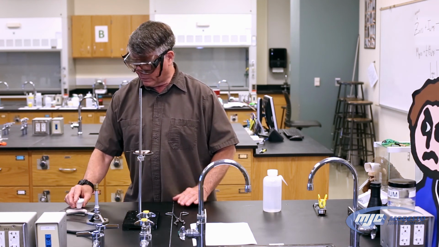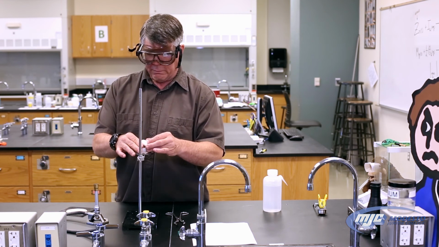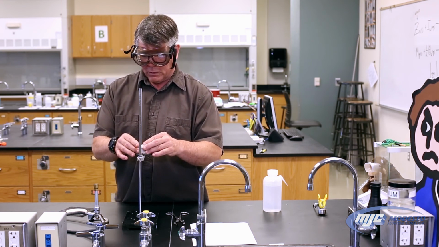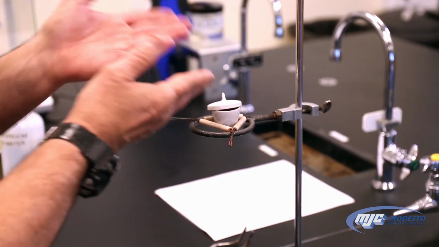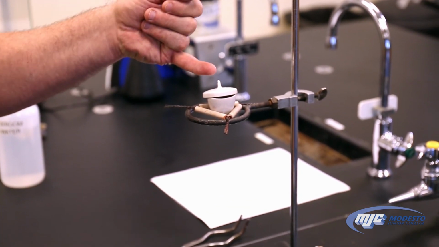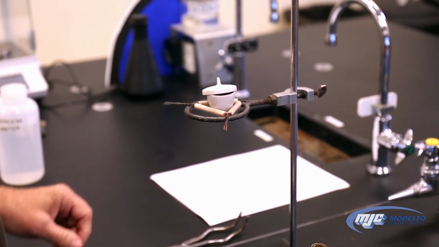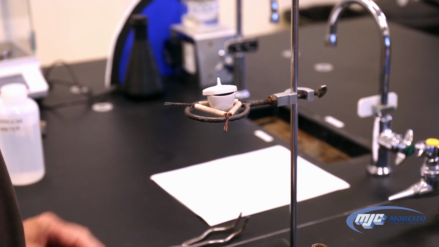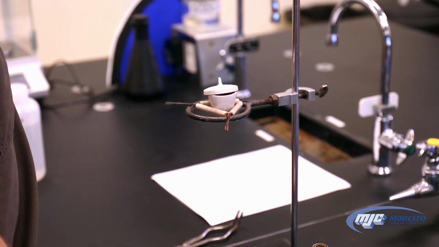So what we do is we're going to adjust the flame for the first 5 minutes so that it's gentle heating. We put this back on the same way. The crucible lid has a little opening on the crucible, on the clay triangle. So light our Bunsen burner.